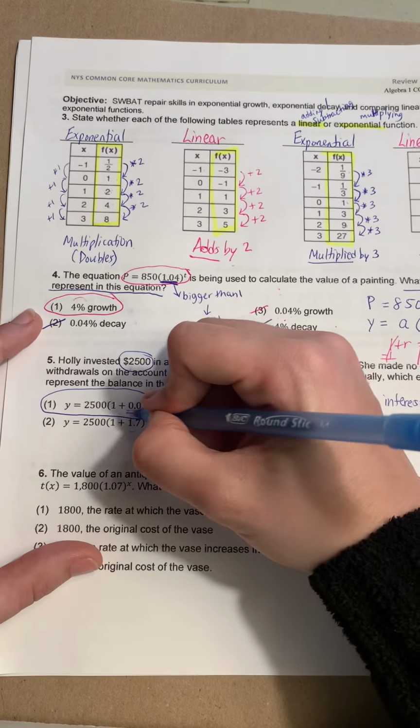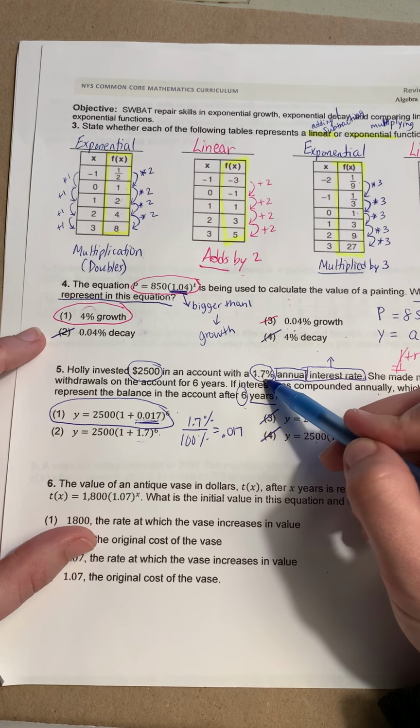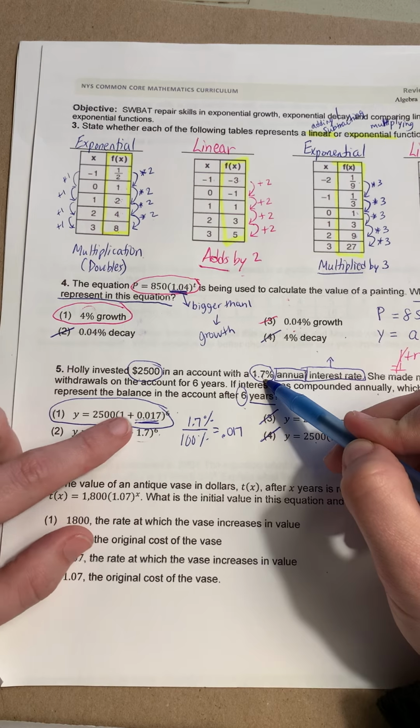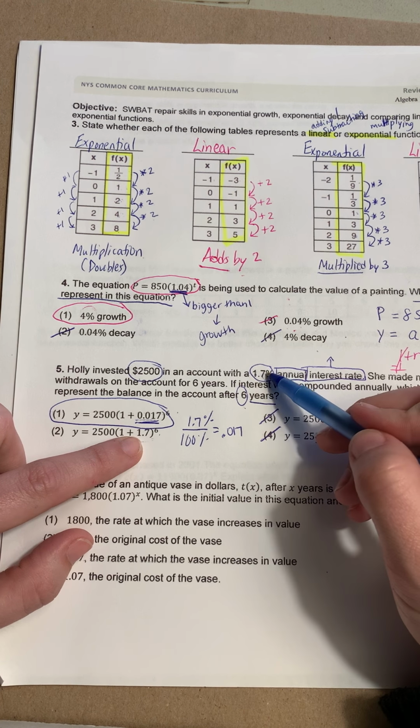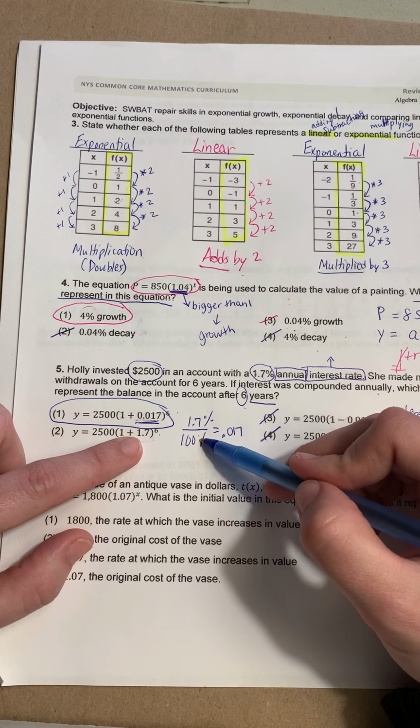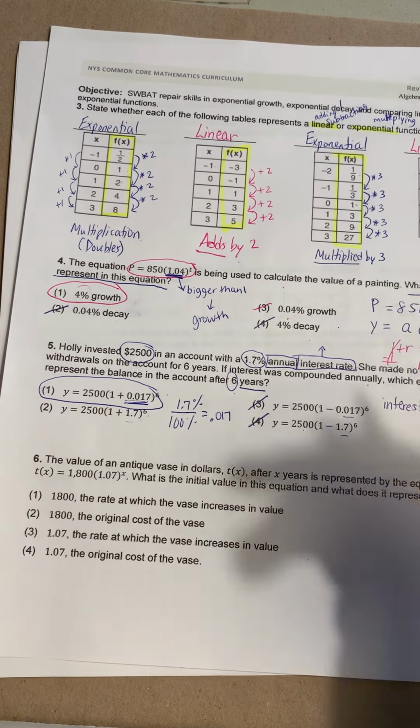So I circle choice 1. Again, I should always know that I'm going to do something to that percent, so it shouldn't match right away. I'm going to have to change it in some way. By changing it, I divide by 100, and that's where I get that 0.017.